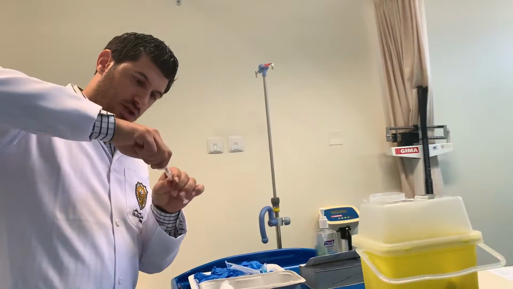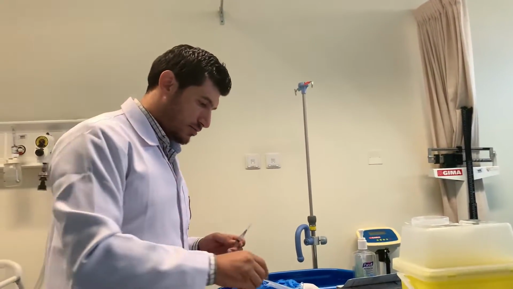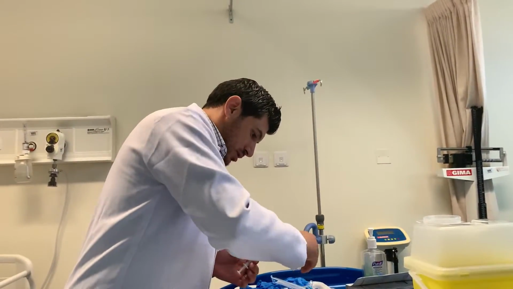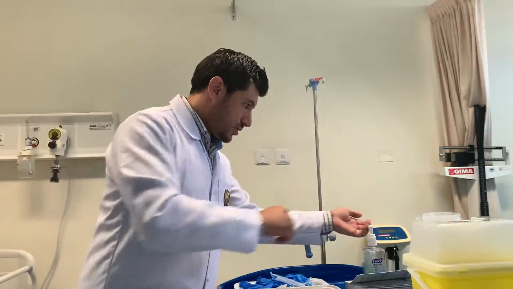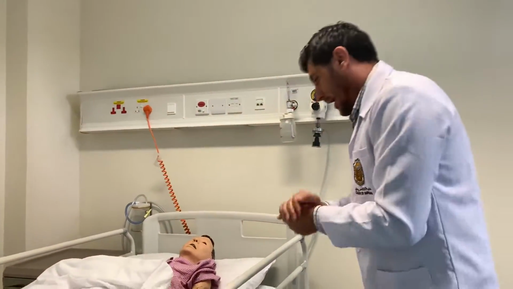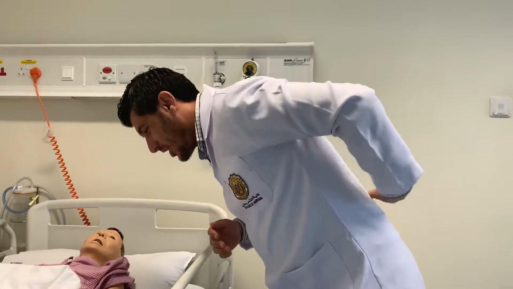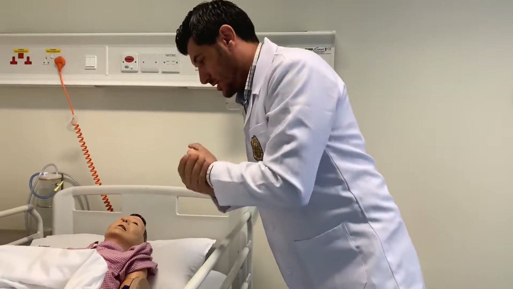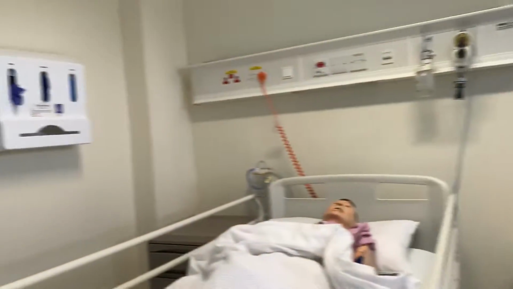So we are changing the needle and making sure that there is no bubble in it. Now I need to prepare the patient for the injection. I'm a little bit tall, so it will hurt my back to lean forward like this, so I can adjust the bed level and just elevate it.